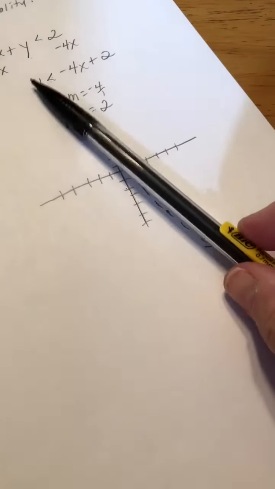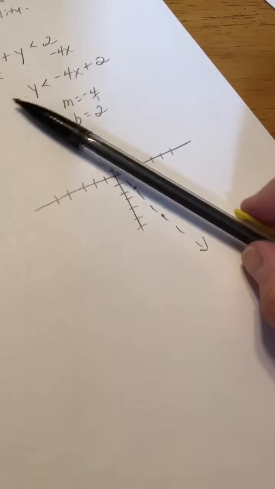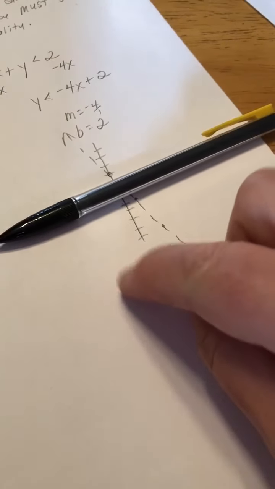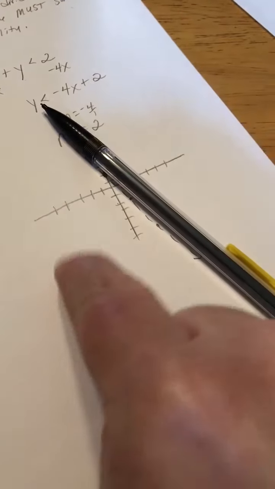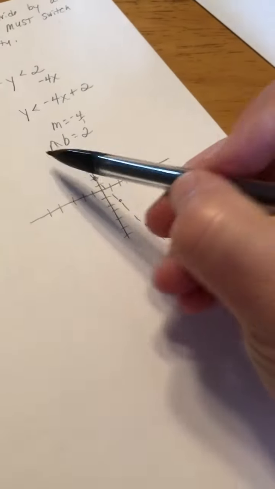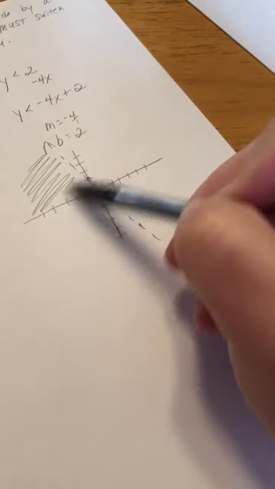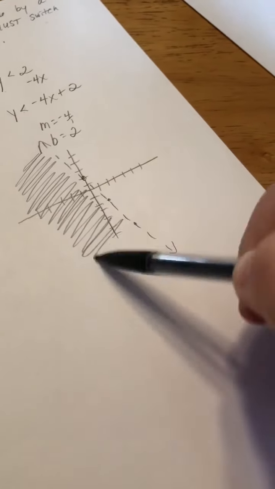Now, if you are struggling with above or below, take your line, turn it horizontally. We can clearly see this is below. So when we turn our line back, this is still below. And so I shade here.